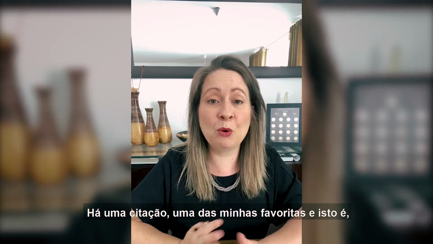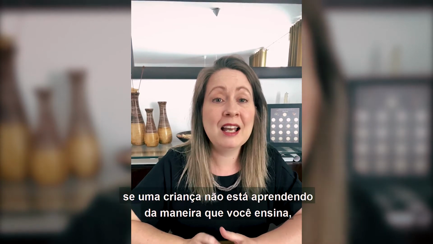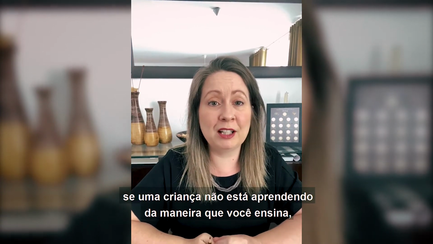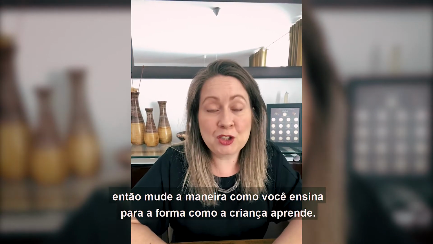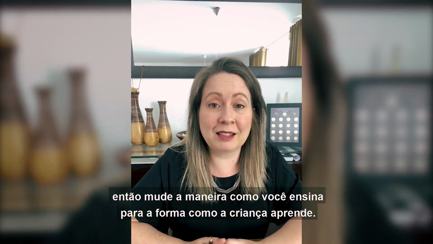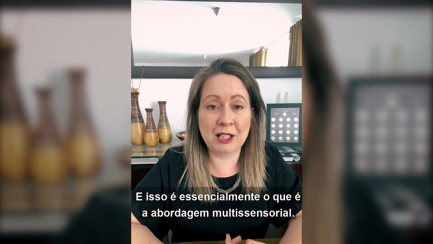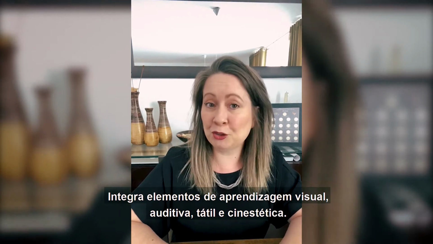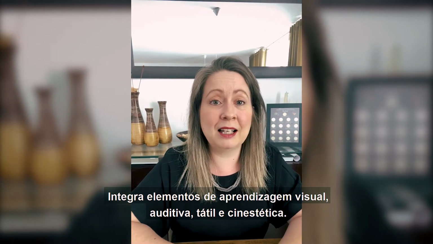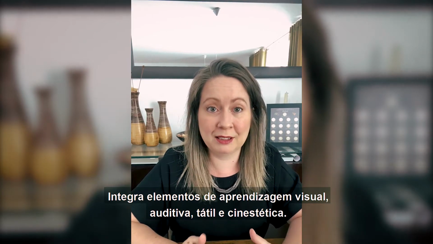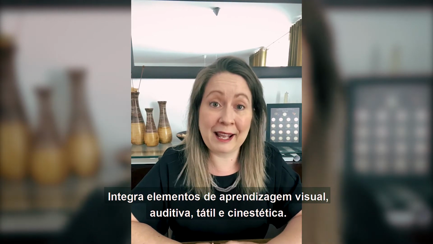Today what I'd like to talk about is the multisensory approach to learning. There's a quote, one of my favourite quotes, and that is, if a child is not learning in the way you teach, then change the way you teach into the way that the child learns. And this is essentially what the multisensory approach is. It integrates visual, auditory, tactile and kinesthetic movement learning elements.